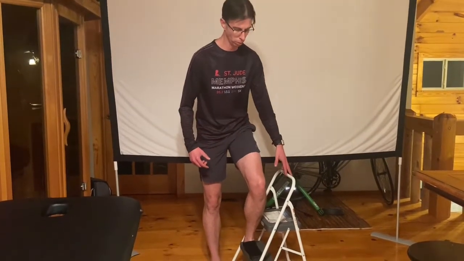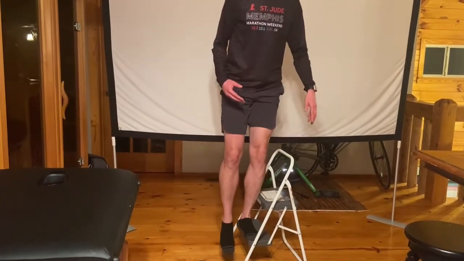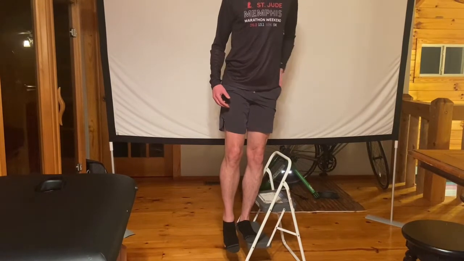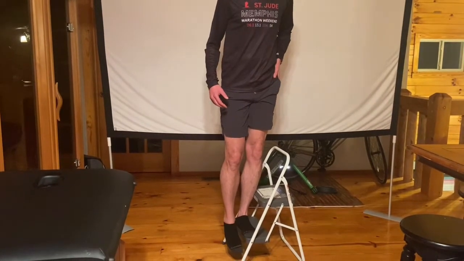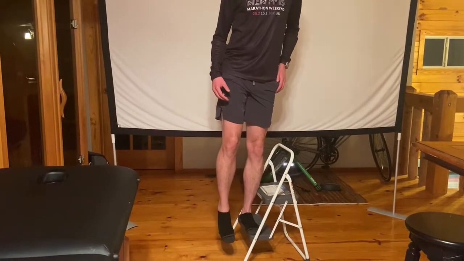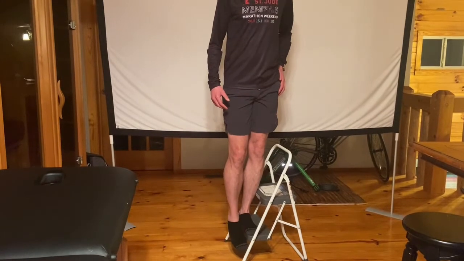You can just find a step stool or step anywhere, or maybe a couple of books. You're going to come up, and then you're going to dip down, and you're going to come up. So we're training this side of the hip there. You're going to do a good 15 or 20 of these. And I would do both sides.